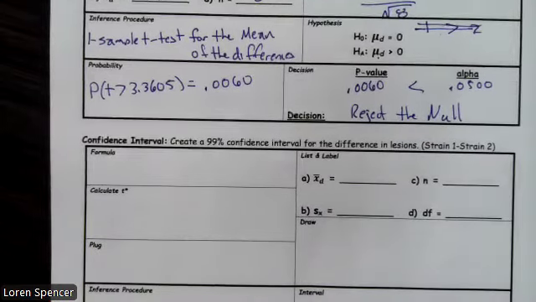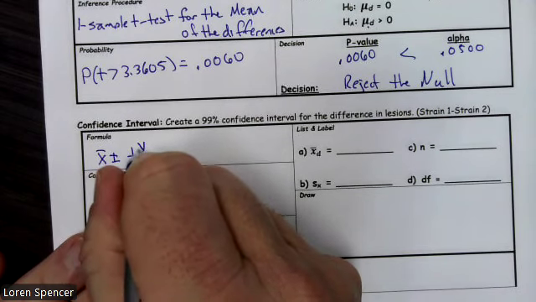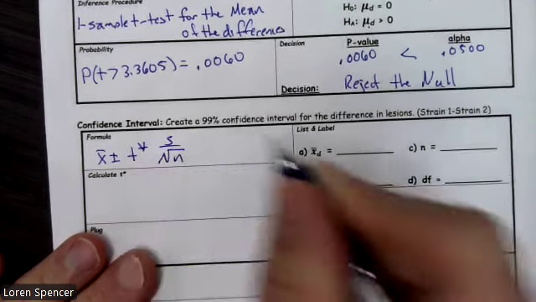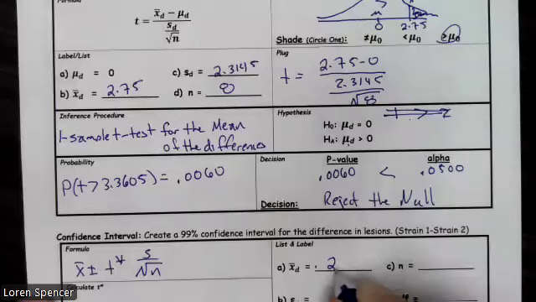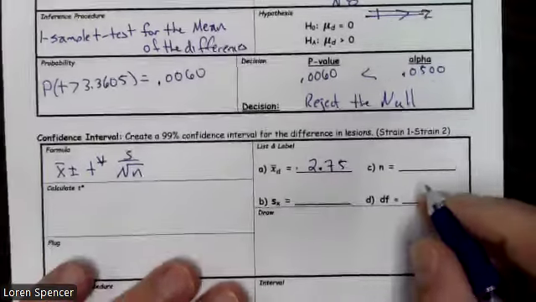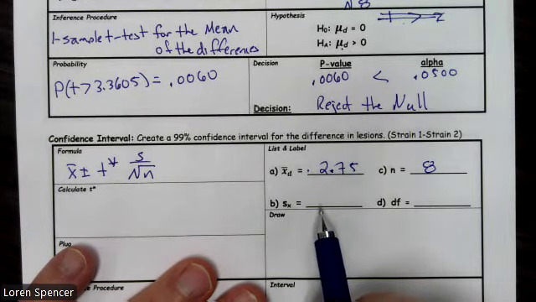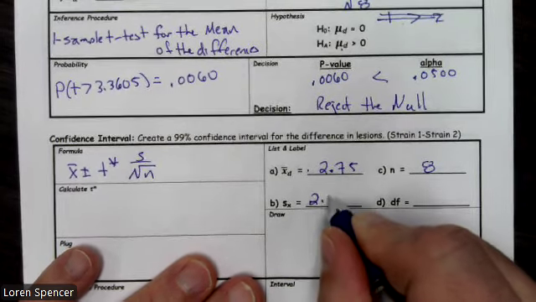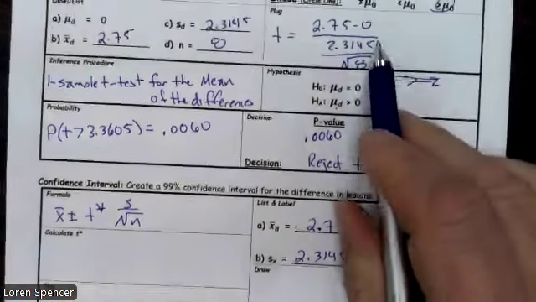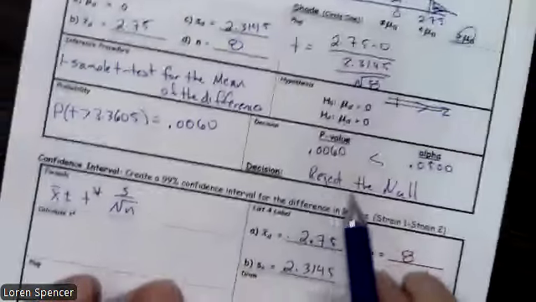The next thing, it says create a 99% confidence interval for the same problem. So our formula, x-bar plus or minus t-star s divided by the square root of n. Well, what's our mean difference? Our mean of our difference was 2.75. The sample size is very small at 8, so we're going to have to graph those differences, but we'll do that in another video. Our sample standard deviation was 2.3145. We got that from up above.